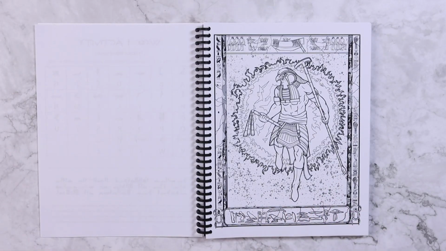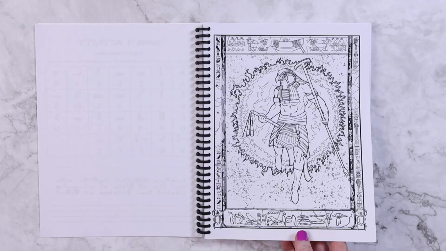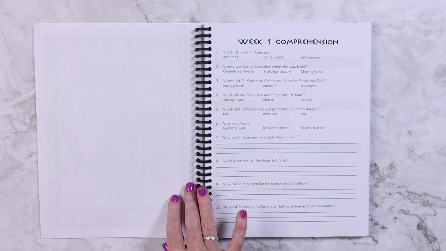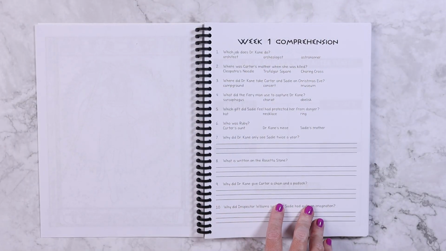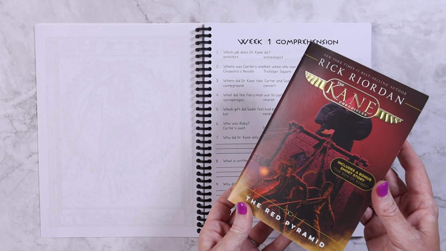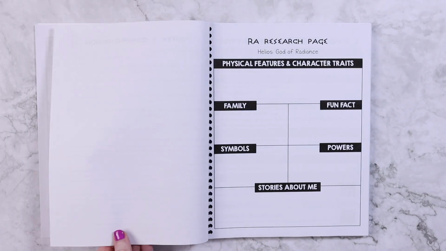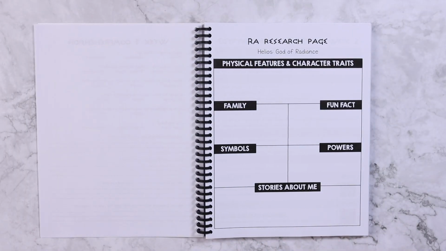All of the coloring pages for the gods, goddesses, monsters, and mortals are custom. Kevin draws them all, and they are amazing. This might be some of my favorite coloring pages he's ever done, you guys. The comprehension pages are based off of the readings from the Kane Chronicle book. So, for example, this week will be based off of the readings that you did from the Red Pyramid. And then you have the research page for the god, goddess, monster, or mortal that you learned about that week.